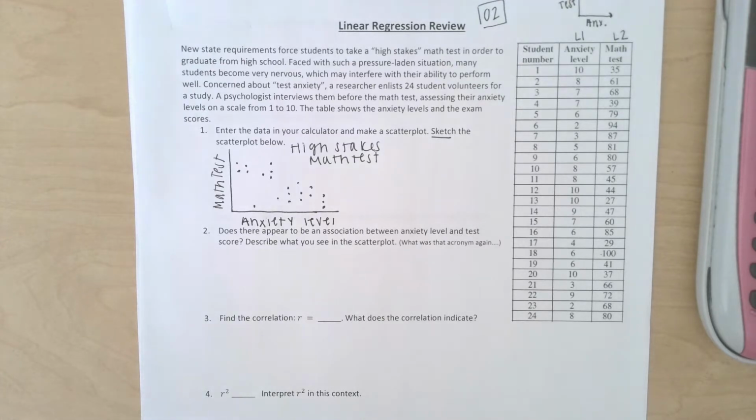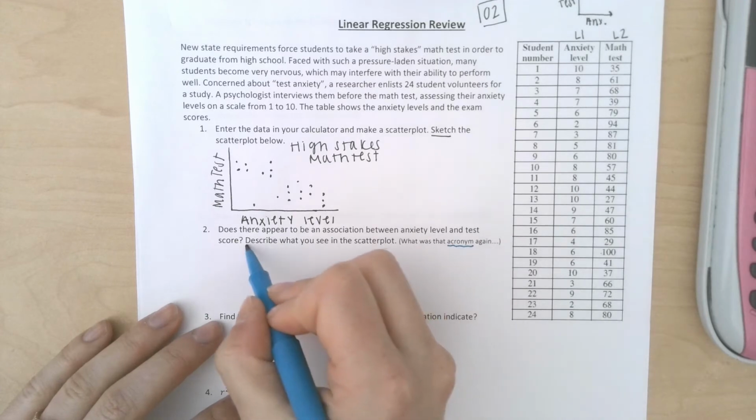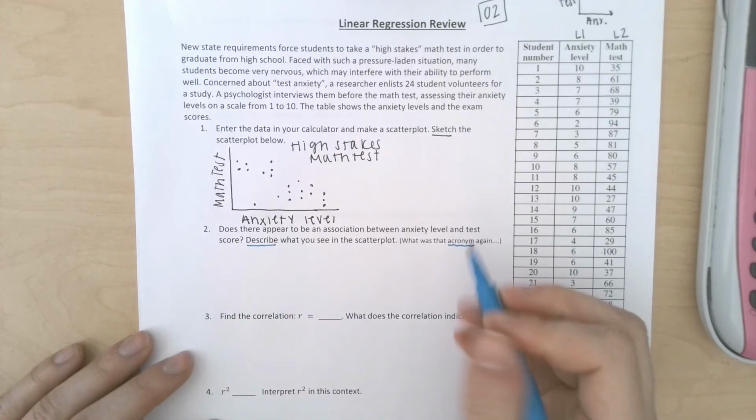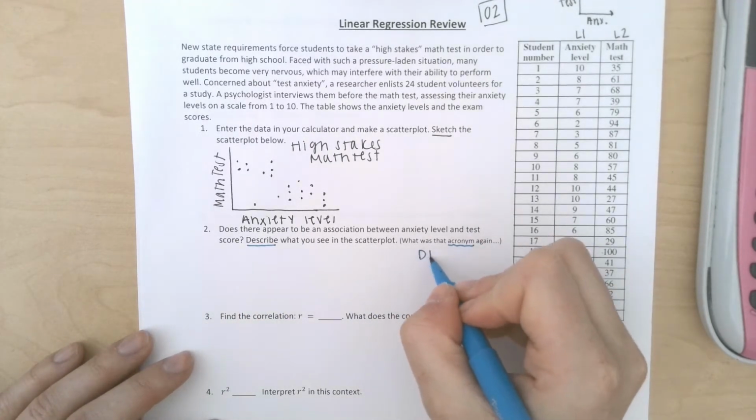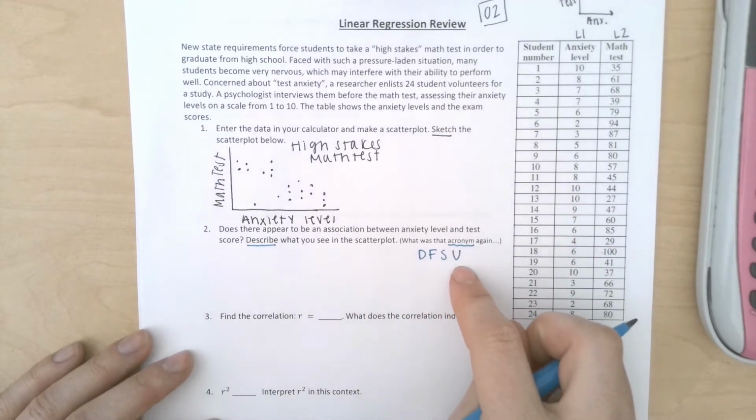Number 2 says, does there appear to be an association between anxiety level and test score? We want to describe what we see in that scatter plot. When we learned about scatter plots at first, we had a nice little acronym to help us remember how to describe the scatter plot. That acronym was DFSU. Don't F stuff up.